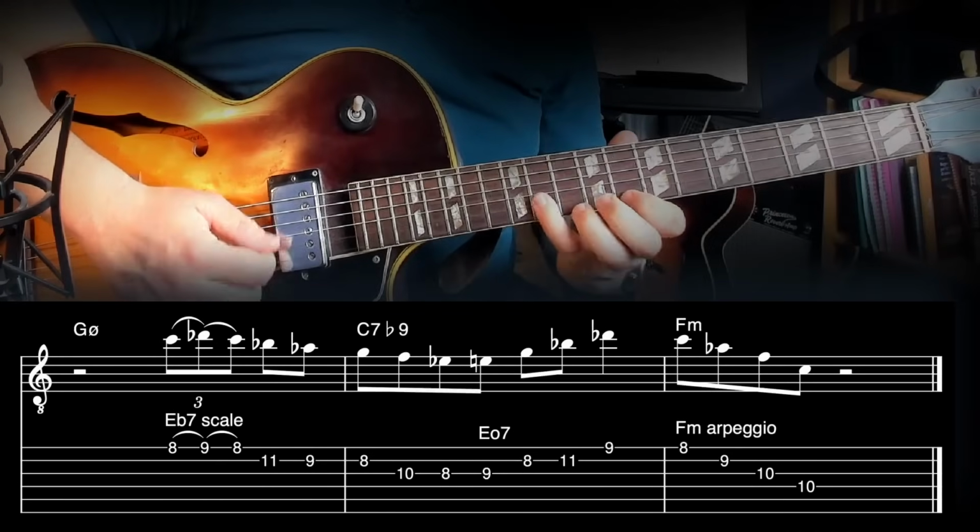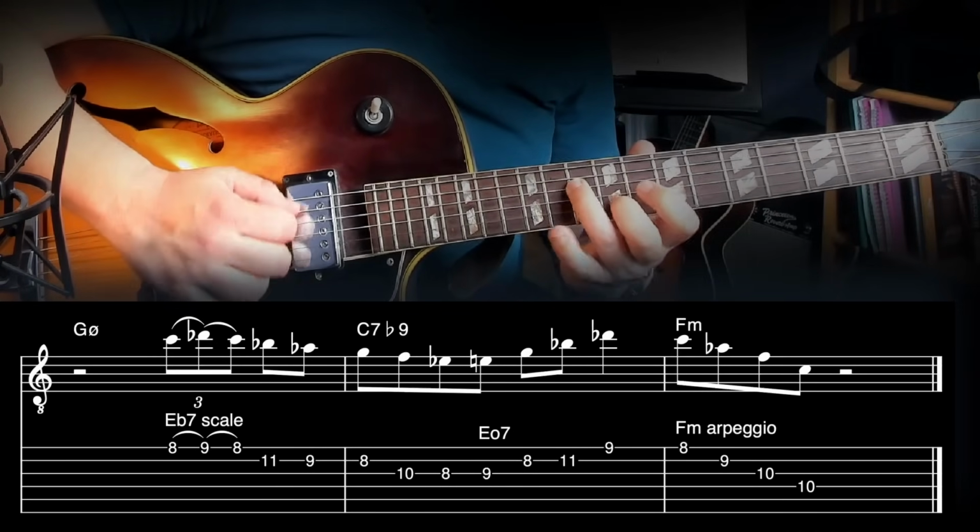So it gives you loads of things to play on those progressions, right? You never run out of stuff to play. Like Grant Green and people use this sort of thing all the time.